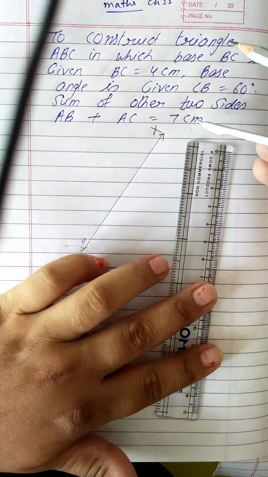Now, wherever it meets this BX will be the point A. But actually, we need to elongate it more. So we'll extend it. BX will be extended and this as well. So here it intersects the previous line, that is BX. So wherever this perpendicular bisector intersects BX, name that point A. So ABC will be your required triangle.